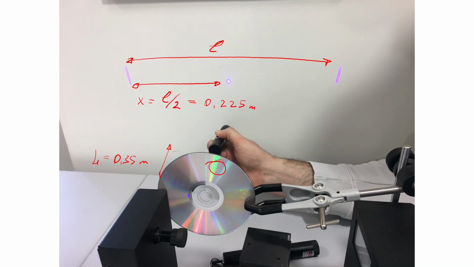So what do we have now? We have the CD diffraction grating with two different wavelengths, red and blue, and also blue laser light diffraction on the DVD diffraction grating.